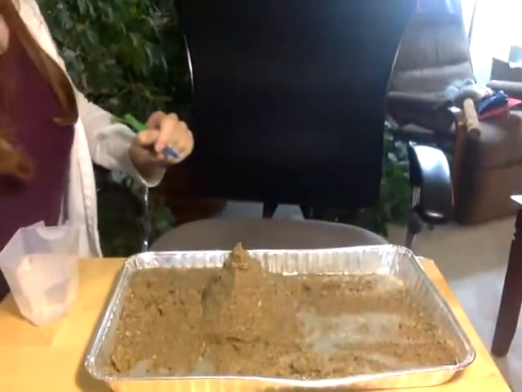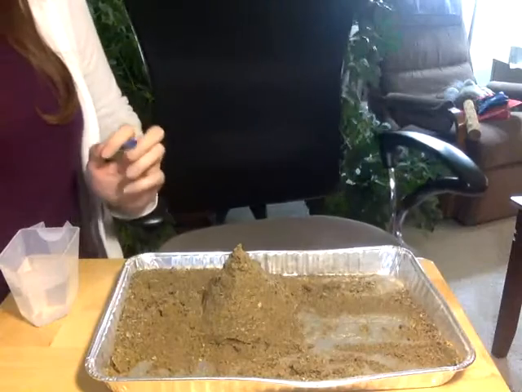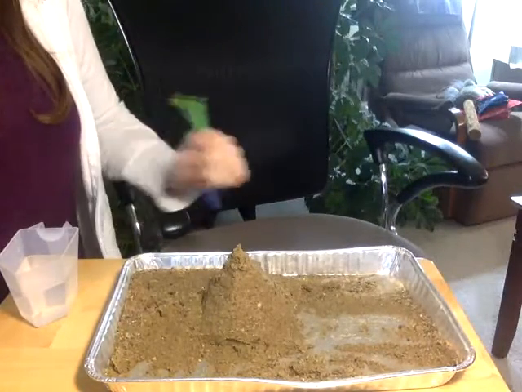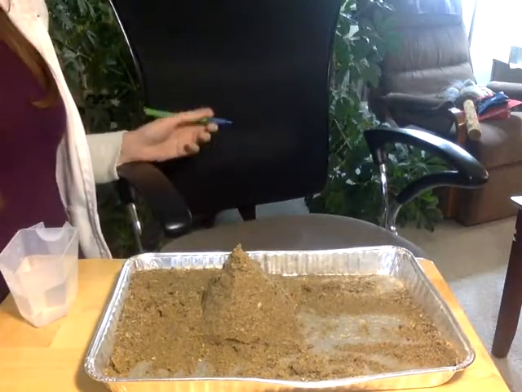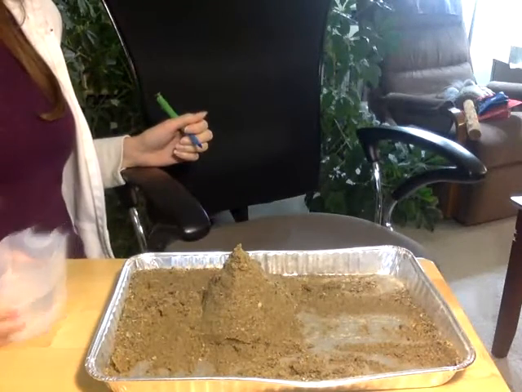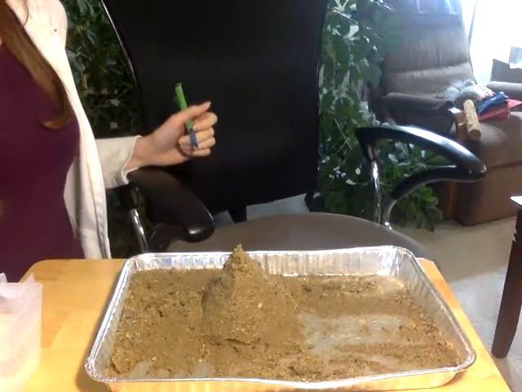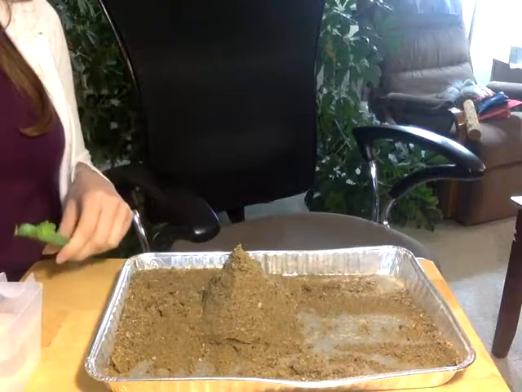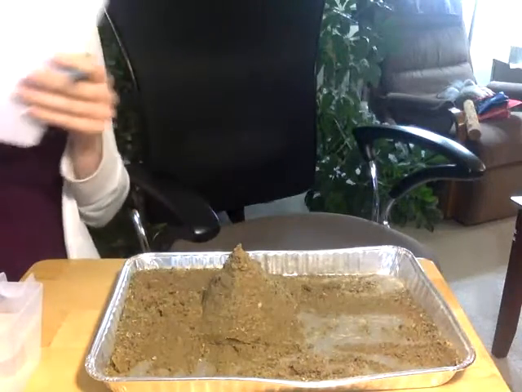Okay. So here's the mountain again if you need to see it. And then you draw what you think will happen when we blow wind on the mountain. If you need more time, you can hit the pause button, okay?